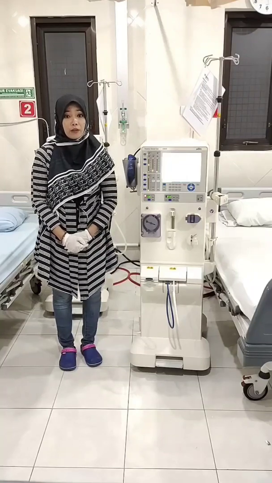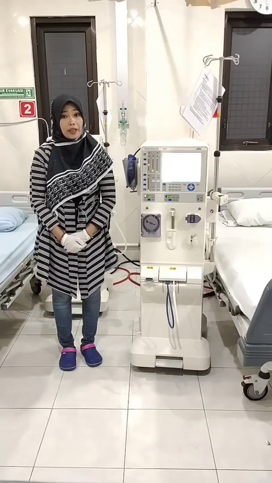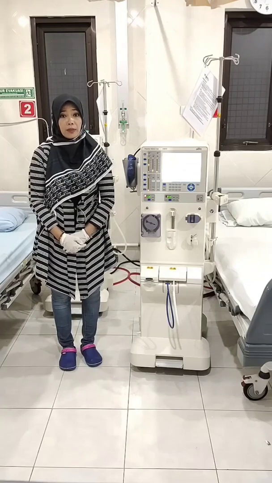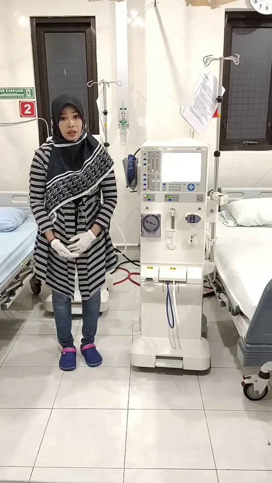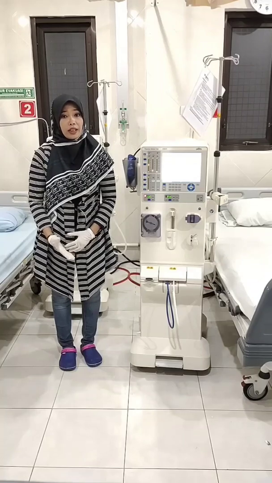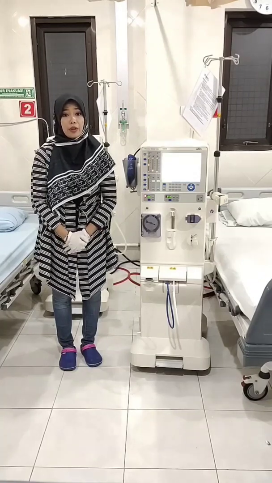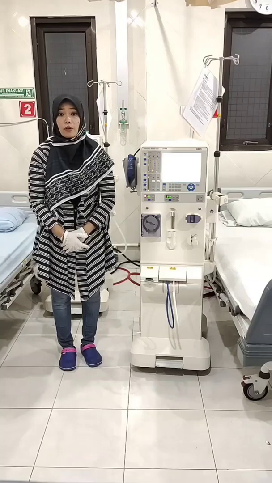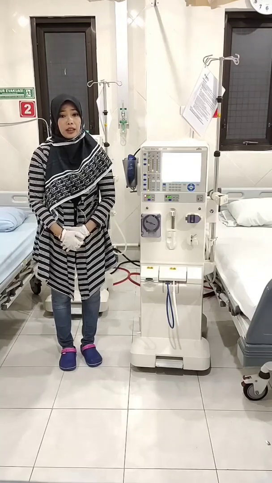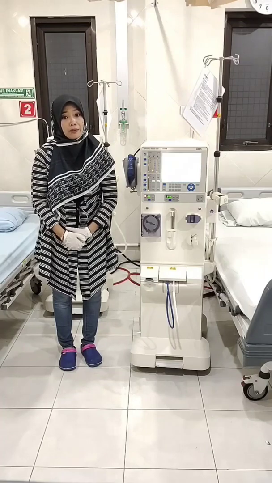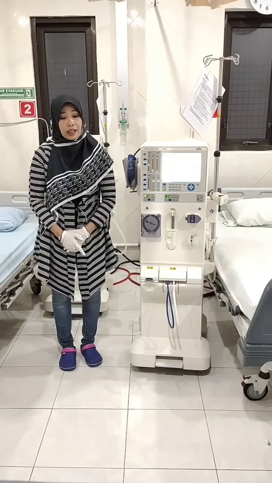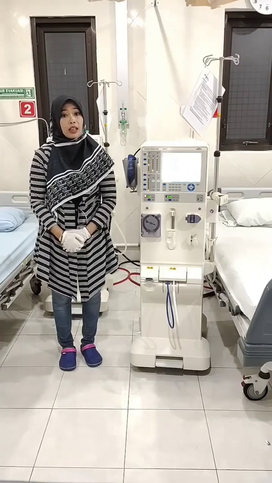Hemodialysis is one of the kidney replacement therapies, which is used in patients with impaired kidney function, both acute and chronic. Hemodialysis can be done for a while, for example in acute kidney failure, or it can also be for a lifetime, for example in chronic kidney failure.